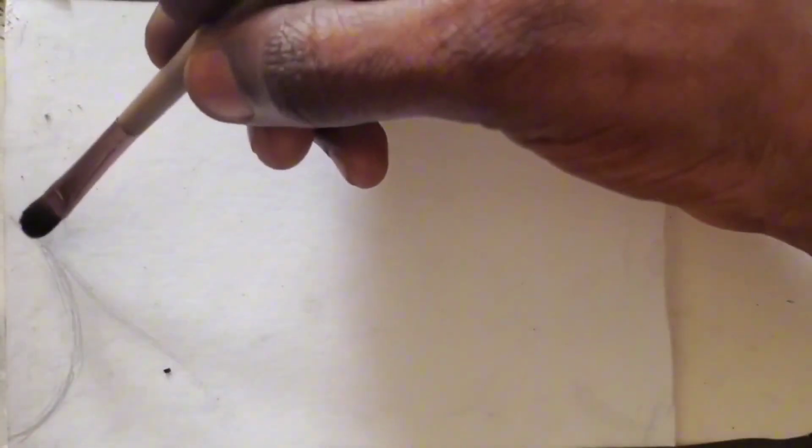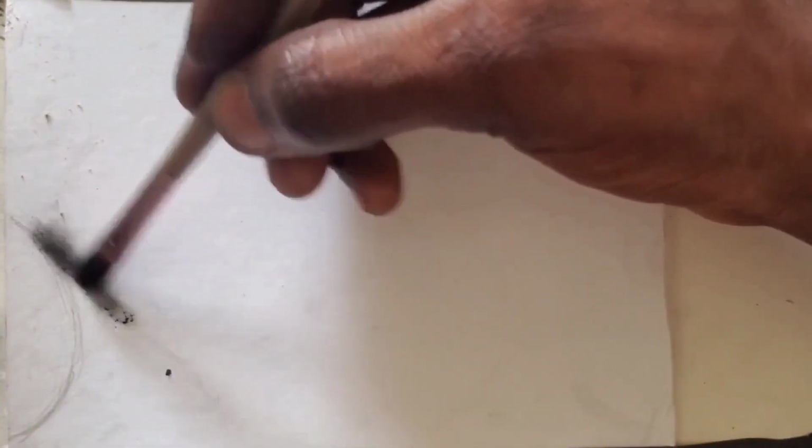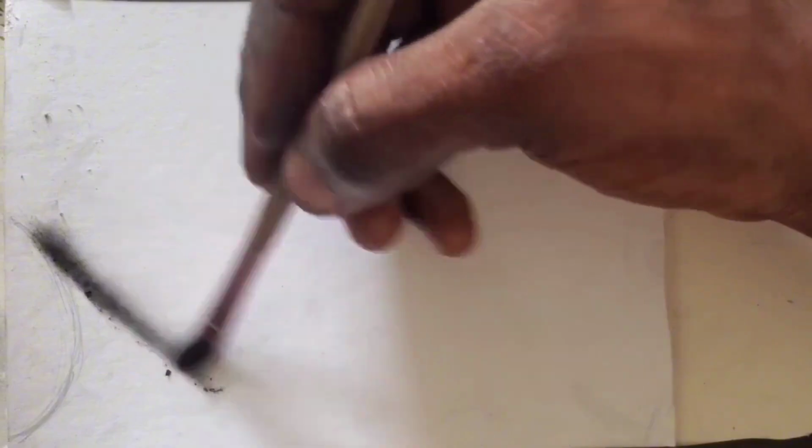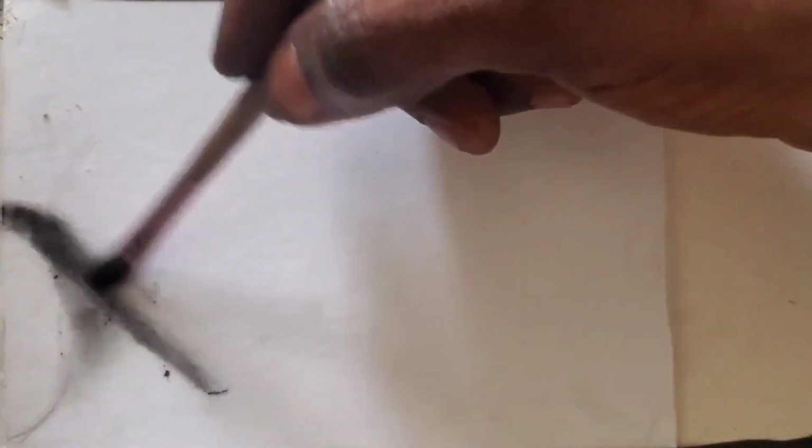Today I'm going to be taking you through a step by step process on how to draw realistic skin pores. I'm starting by shading my dark tone, my deep tone. So that's exactly what I'm doing. I'm shading my dark tone on the surface.